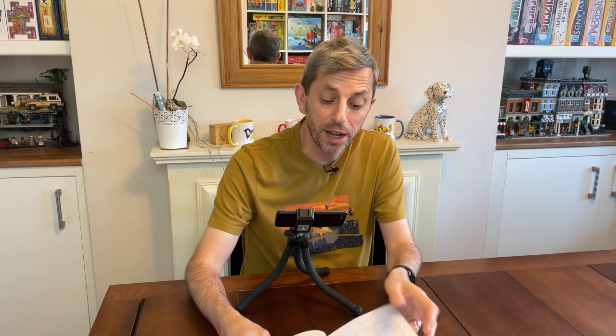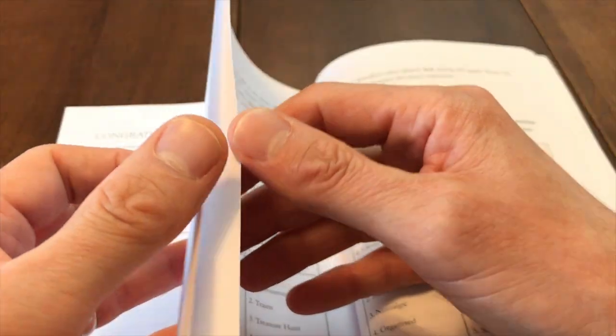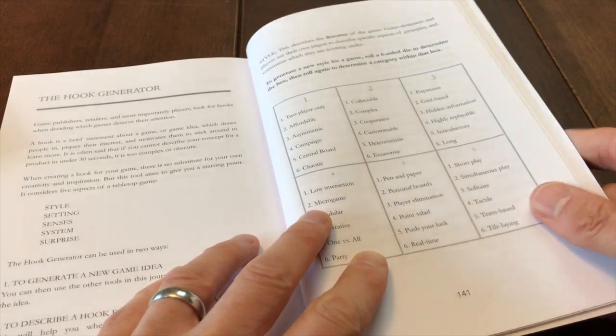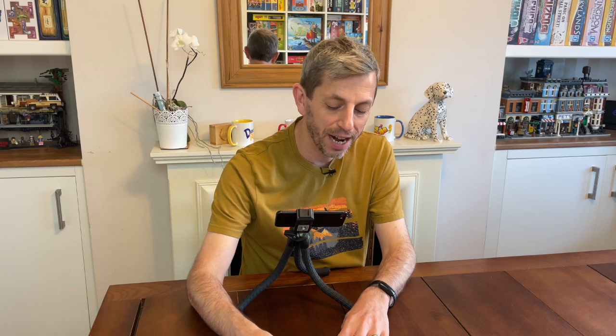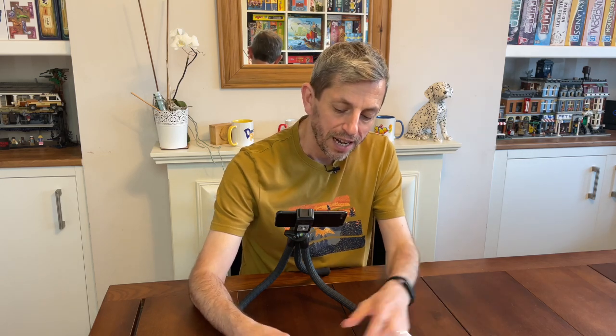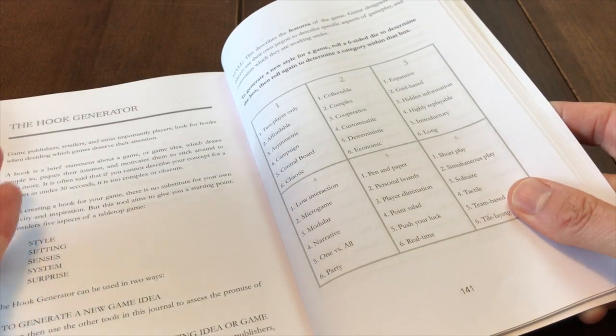So that's one way of using this system, and you don't have to stick to the words that are in the book. These are here to give you inspiration. But another way of using it is to generate ideas. So I thought we'd have a little go at that now. How that works is if we start with style, we roll the die, and then we're going to look at these 6 boxes and see which one we're working with.